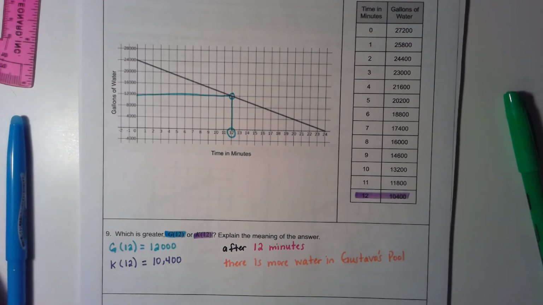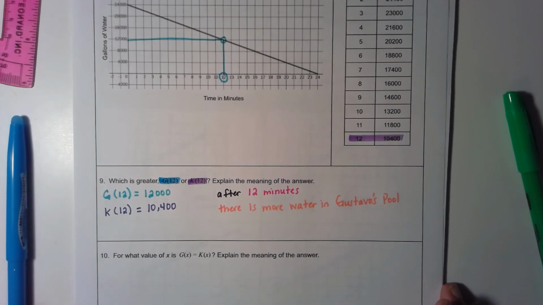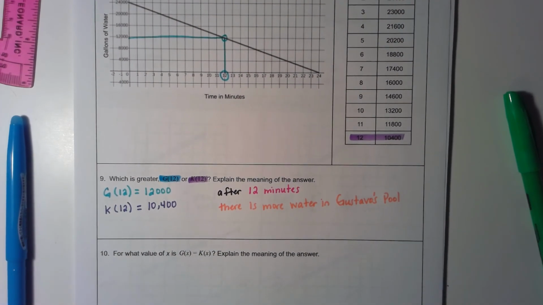Last but not least, for what value of x is g of x equal to k of x? Explain the meaning of the answer. So we want to know, for what value of x are the two outputs the same? So we want to find a time when the two outputs here are the same.